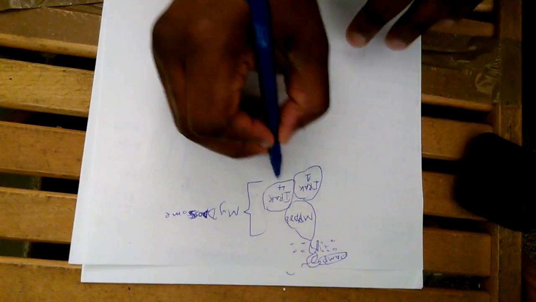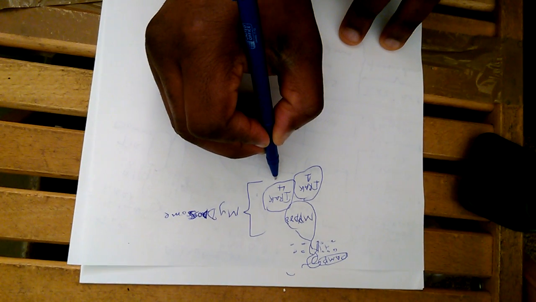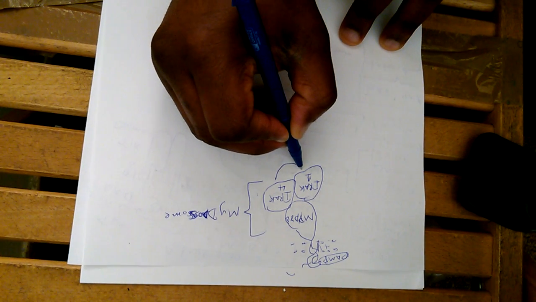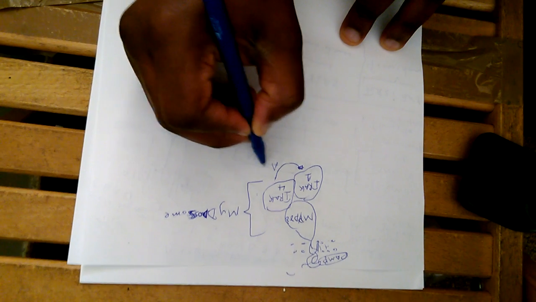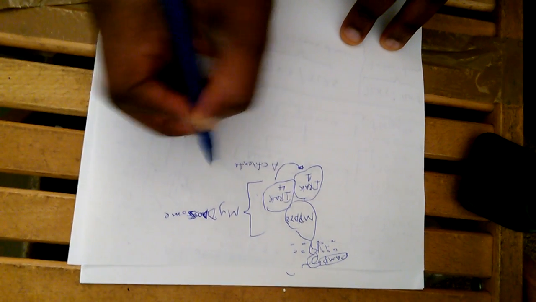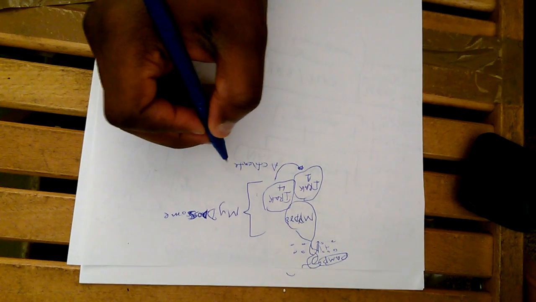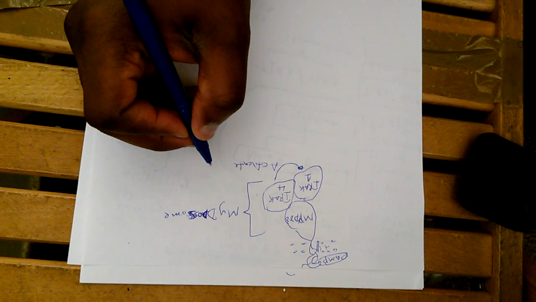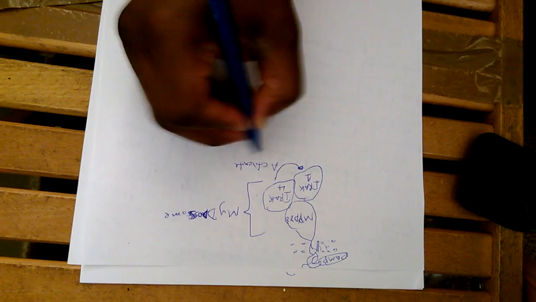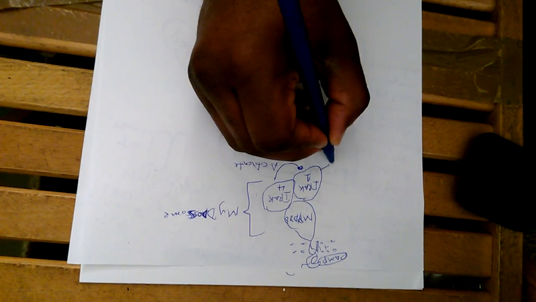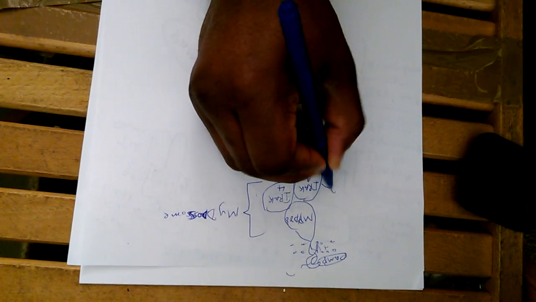Now, in this myddosome complex, IRAK4 is able to activate IRAK1 by phosphorylation. We're going to go into the full names later, but IRAK is a kinase. Whenever I draw this P, it is phosphorylation.